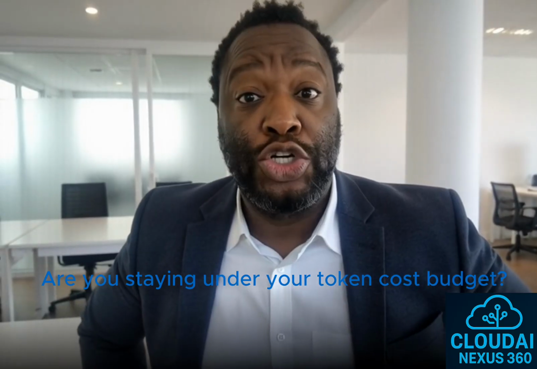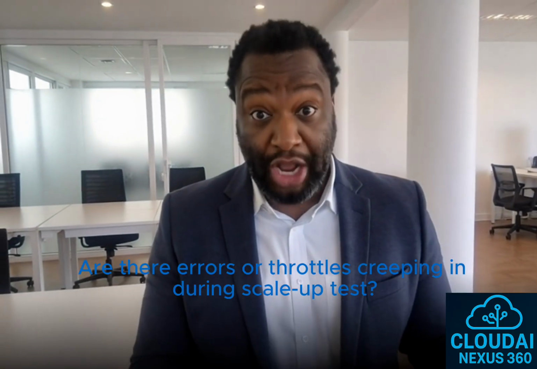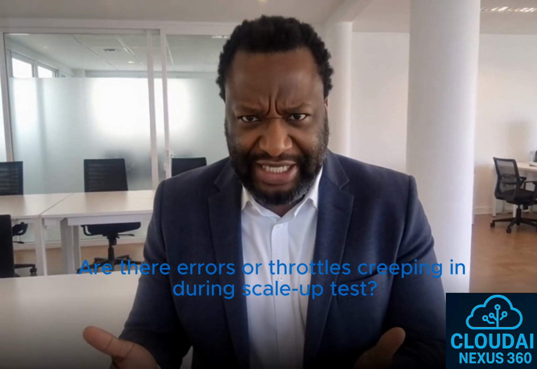Are you staying under your token cost budget? Are there errors or throttles creeping in during scale-up tests? In this session, we'll deploy a fully automated observability stack using AWS CloudFormation. Let's connect it to Amazon CloudWatch and validate it with a budget-safe load testing script. Designed for scale, safety, and insight.